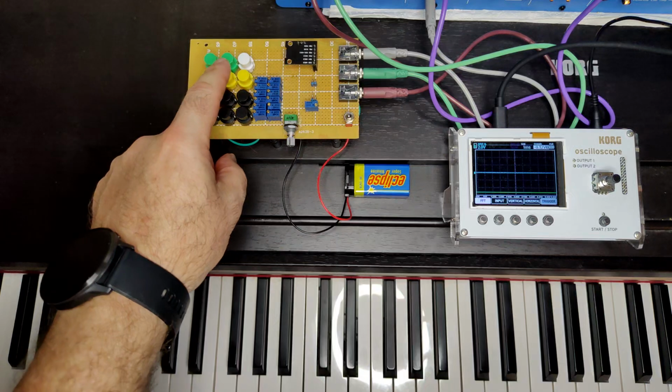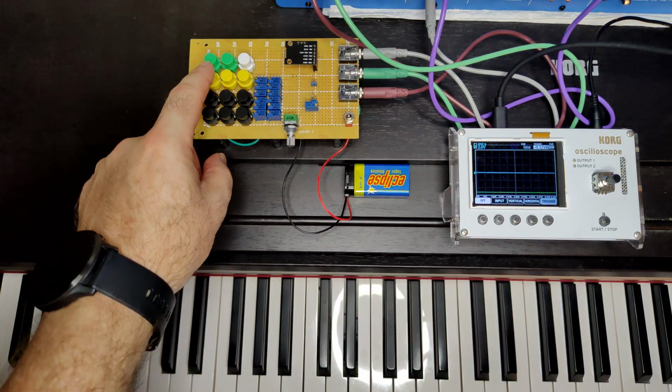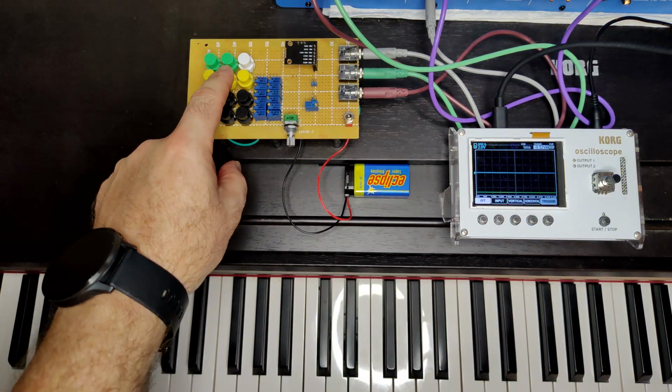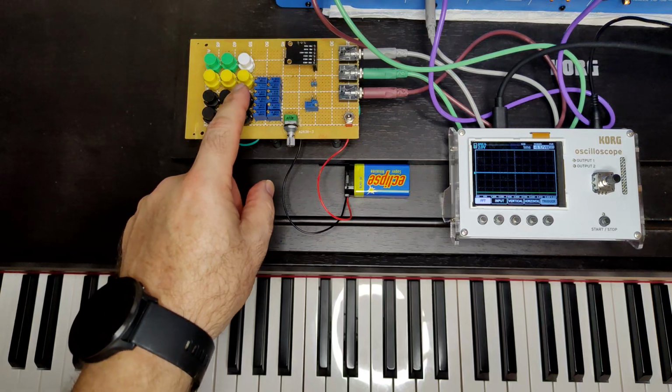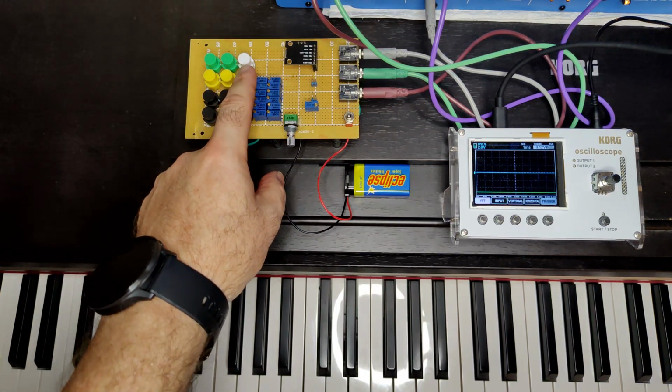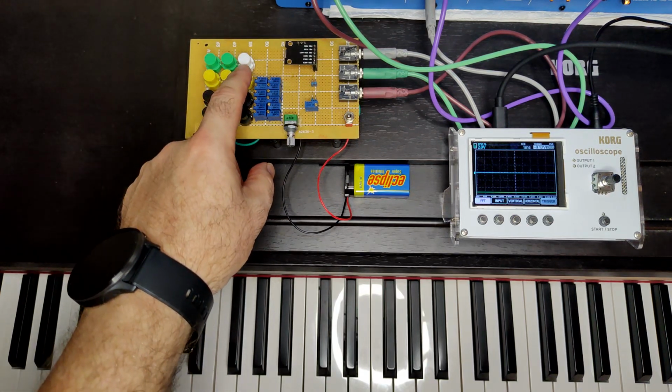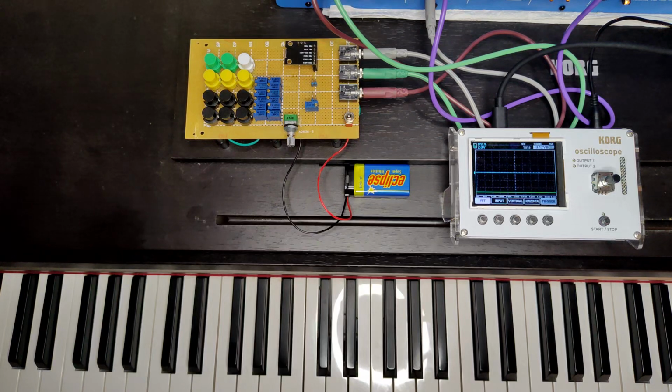We have attack, decay, but now long press is sustain, release, so proper ADSR. We have our envelope, same as last time, but now when you press long, we have a full-blown LFO. So the LFO doesn't take up one of your oscillators. The LFO is in addition to the 6 oscillators. It has square, triangle, sawtooth up and sawtooth down waveforms.